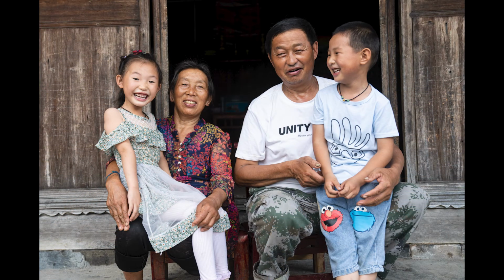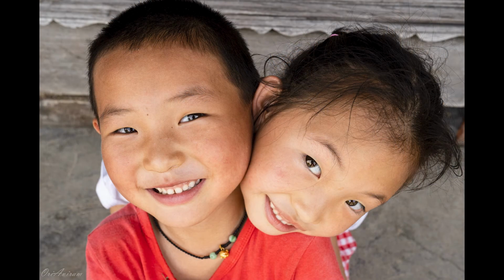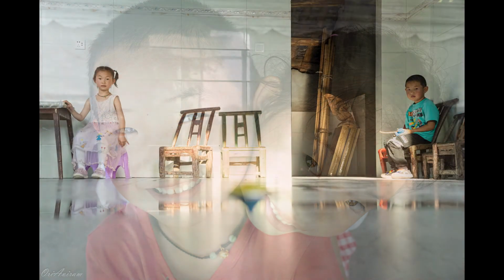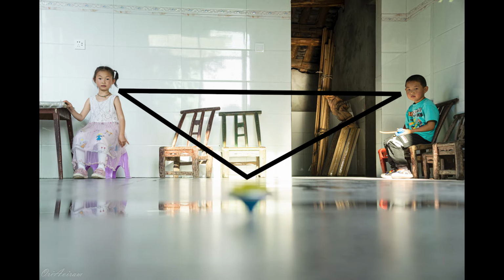Take these two kids for example. They are a brother and sister from China that I've spent some time with while working on a project in their village. Look at these examples of different angles and compositions that I've chosen. Notice how each one tells a slightly different story, even though they are the same two children.